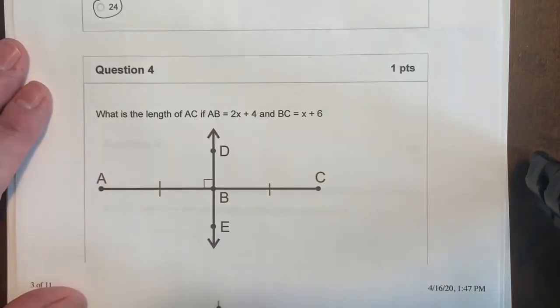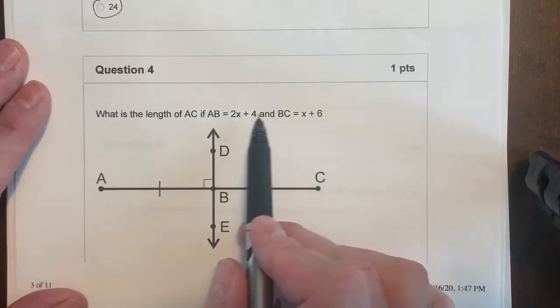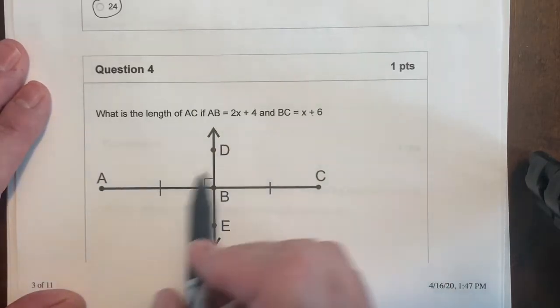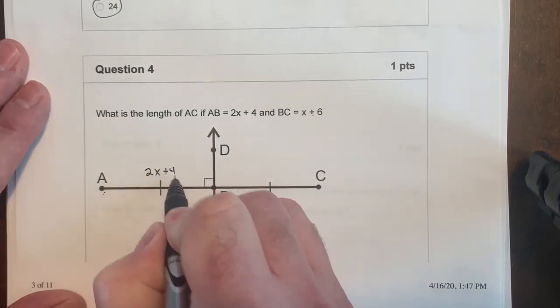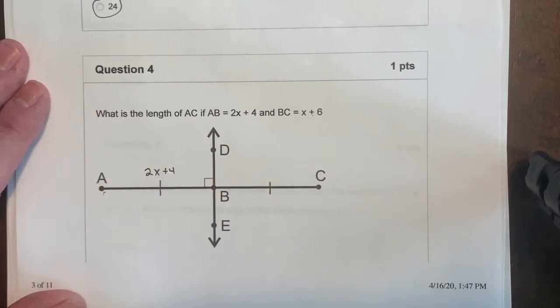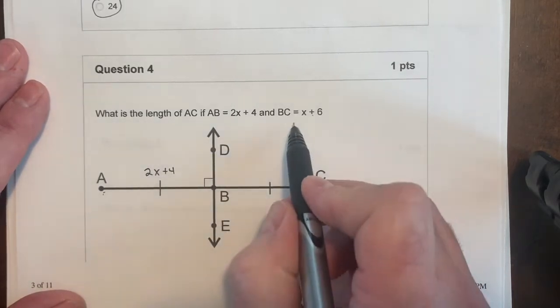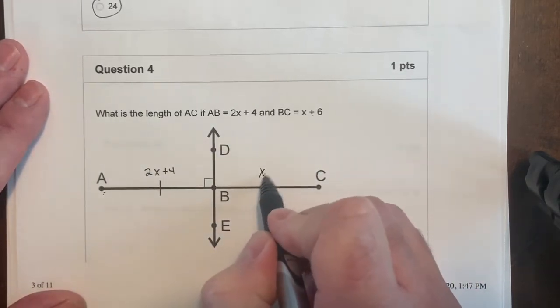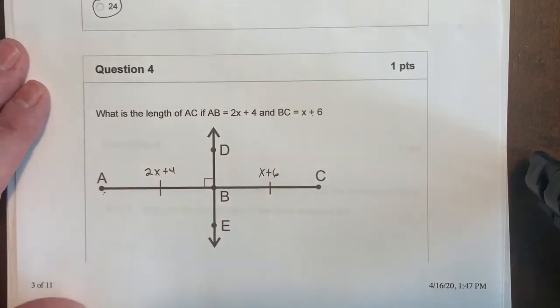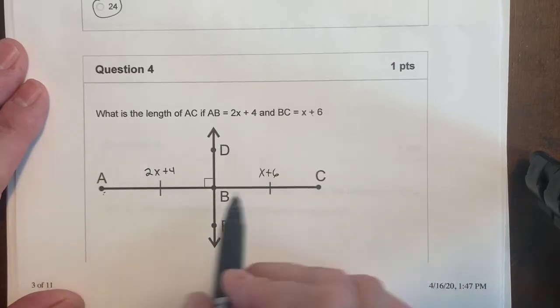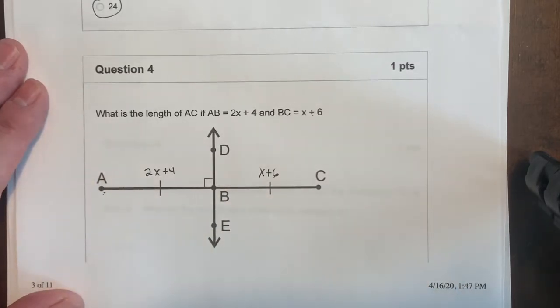Number 4 is kind of the same idea, only they didn't give us some straight up numbers, which is going to make it a little more difficult. AB, it says, is 2x plus 4. That's the length. Doesn't mean a whole lot right now because we don't know what x is. BC, that length is x plus 6, and it wants to know again the full length, okay? In order for us to figure that out, we're going to need to know what x is.